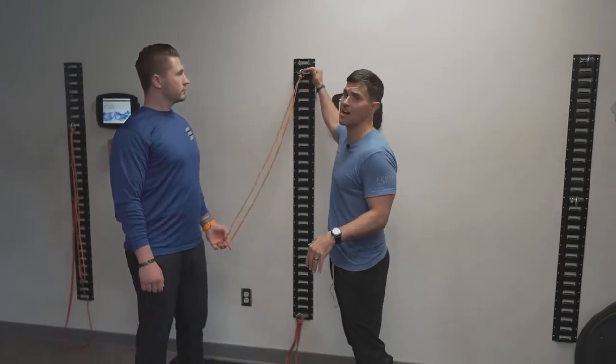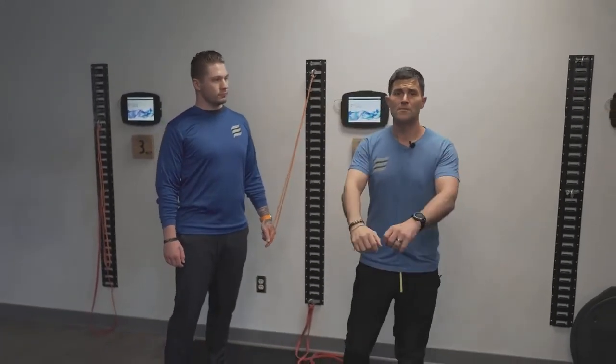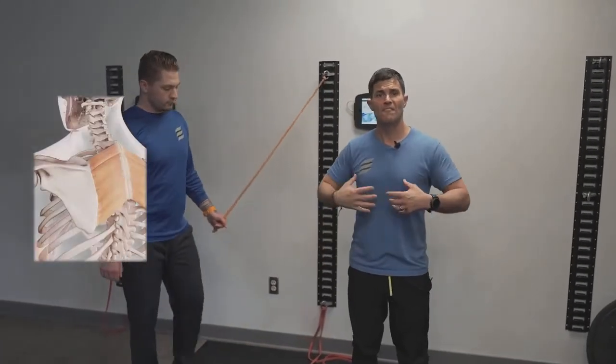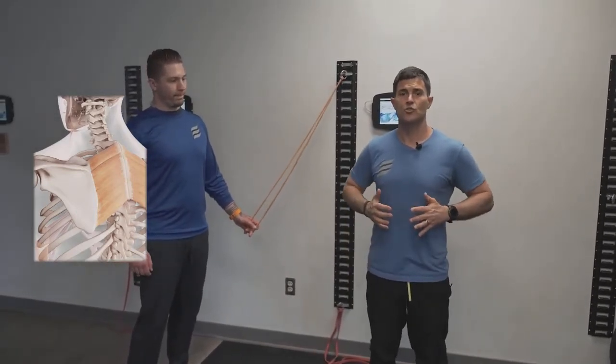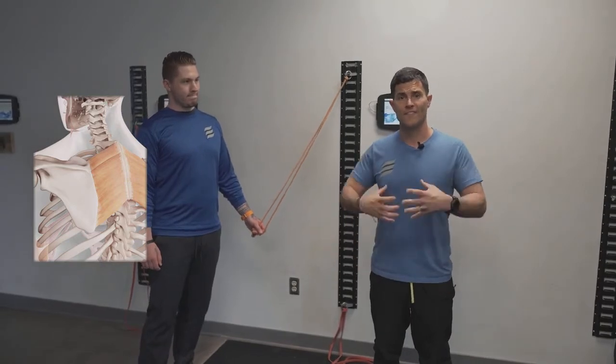Now what that requires is that we have the band anchored about the eye line. We're gonna draw the arms behind the torso around a fixed rib cage. That's called scapular thoracic glide. So essentially the shoulders are going around a fixed column.